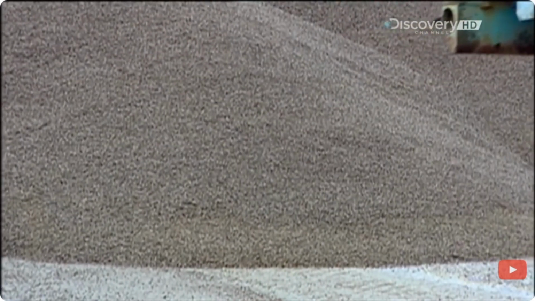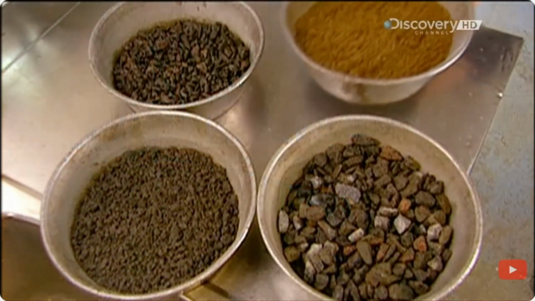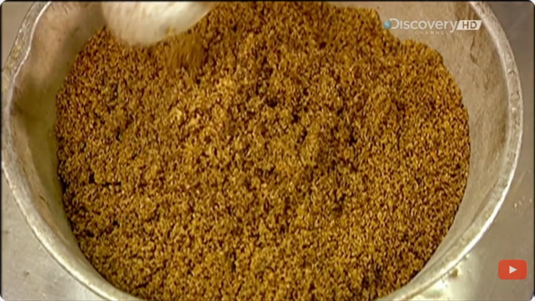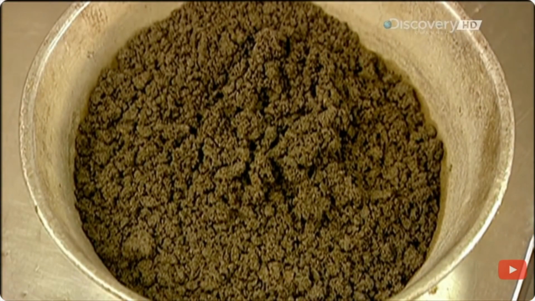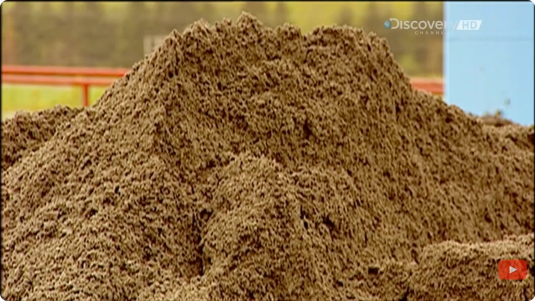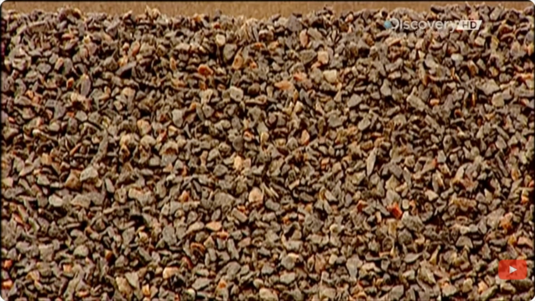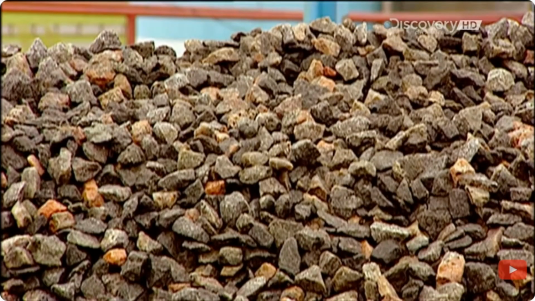Exactly what goes into the paving asphalt depends on what's being paved, but generally, these are the 4 ingredients. Sand, stone dust, 5 to 10 millimetre stones, and 10 to 14 millimetre stones.